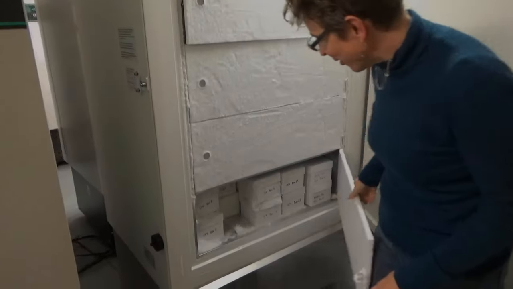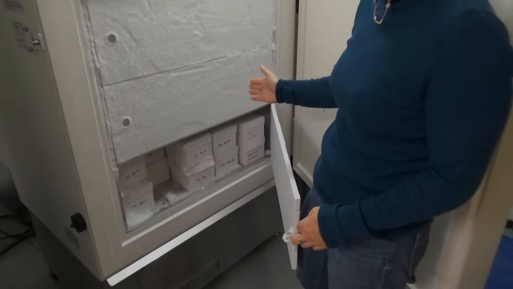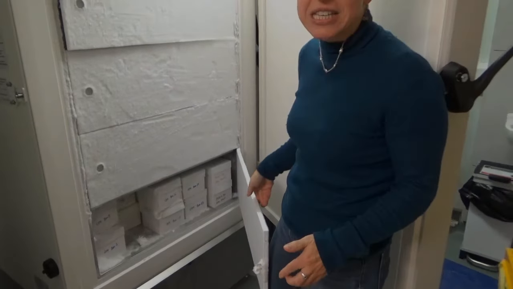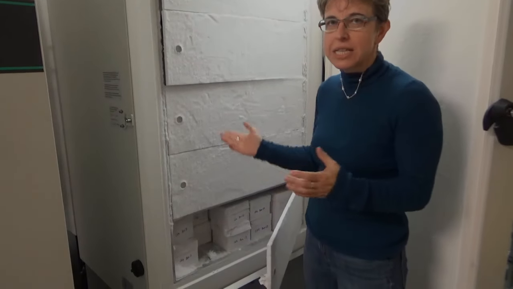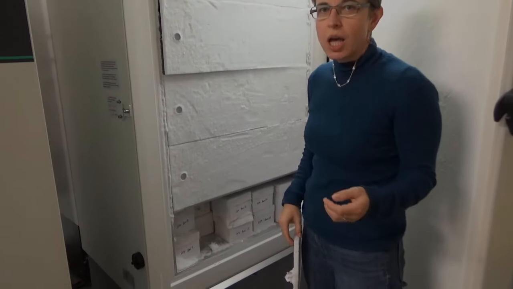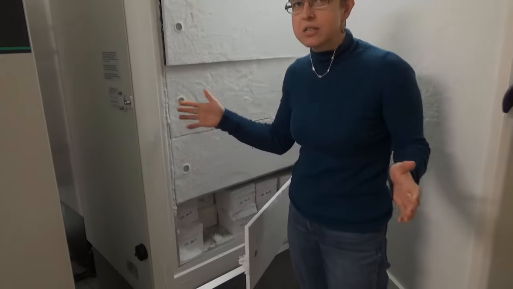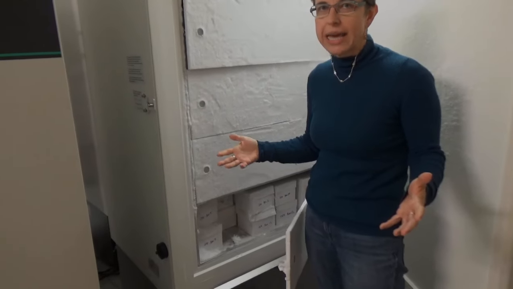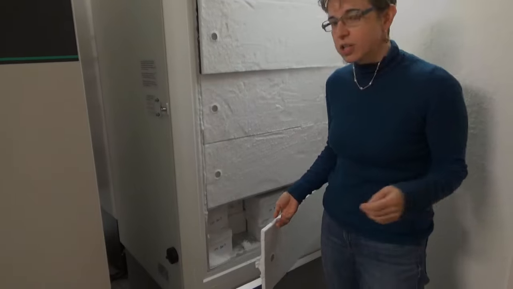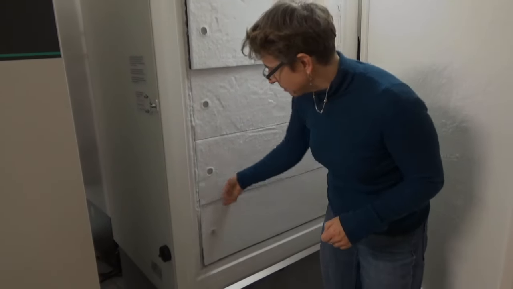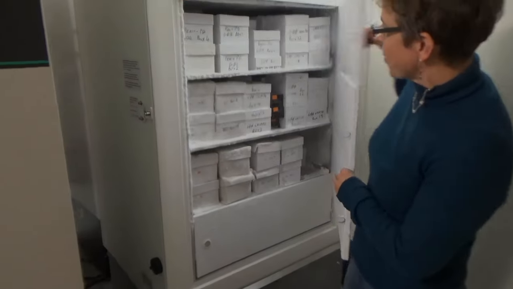This is where we store the samples, so they're all organized in rows and boxes so that we can find them easily, and everything is logged into a database where we have the history of all the samples, when they are collected, and what has been done with them, and who we are transferring them to. So that's what it looks like.